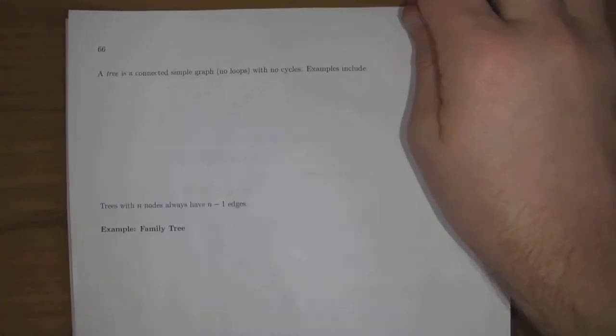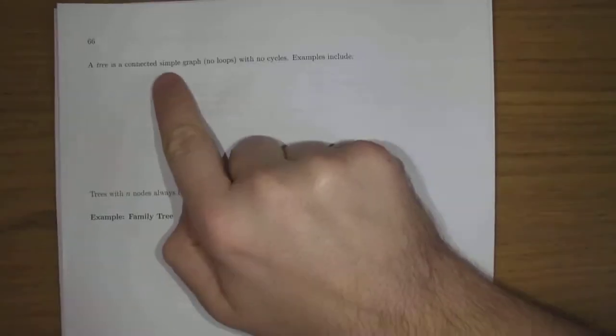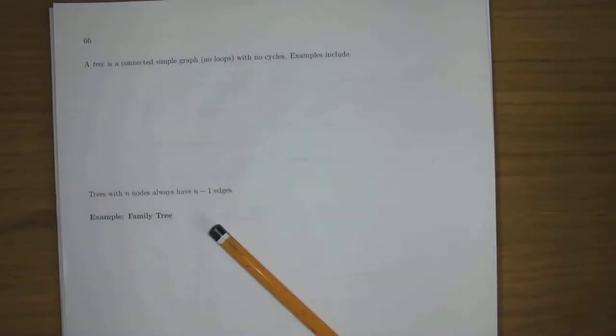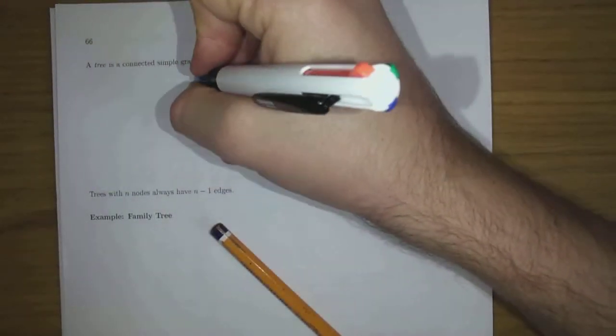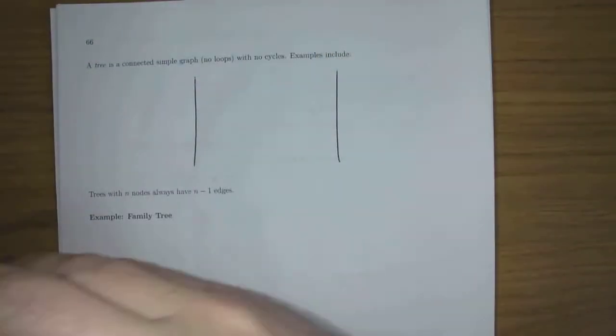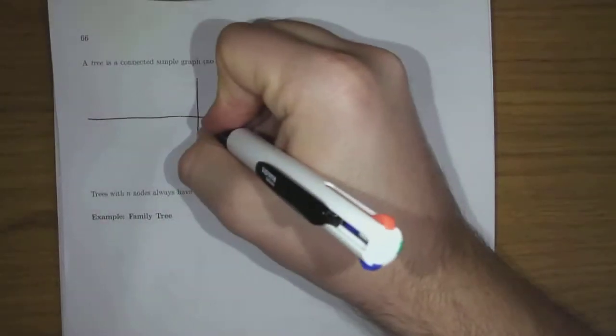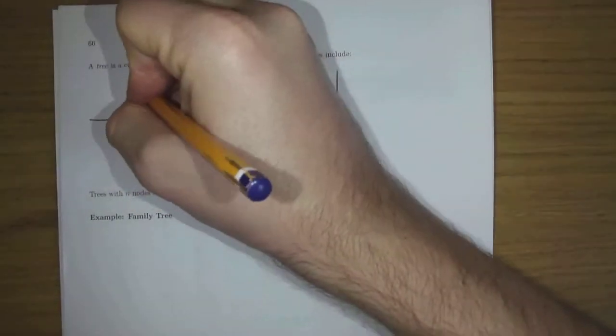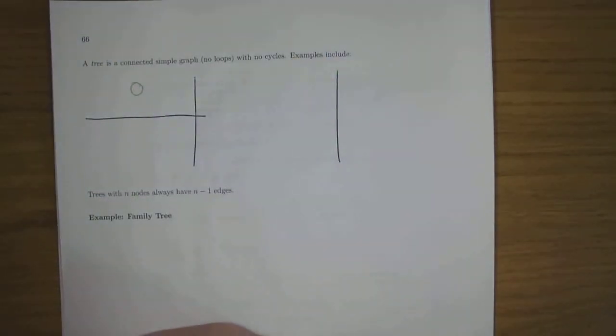So now next thing, a tree. So a tree is a connected simple graph. Now simple means no loops and no cycles. So let's draw some trees. And we'll draw 3 different trees. So how about we'll draw 4. That's a tree. It's connected. There's no loops and there's no cycles.